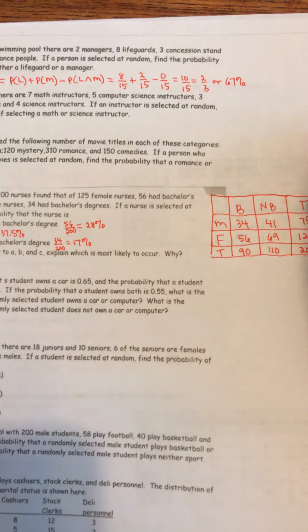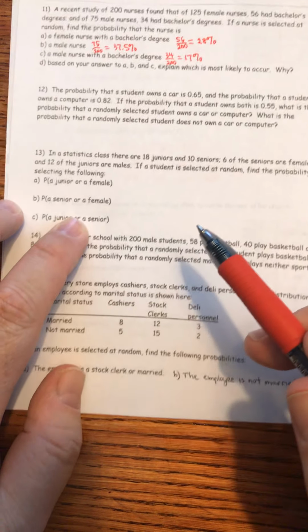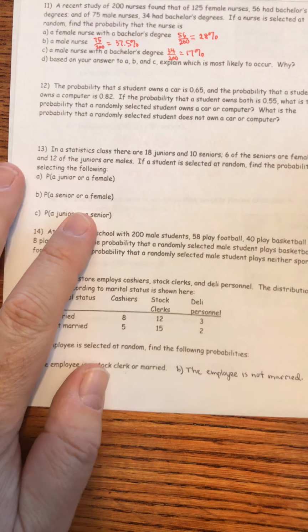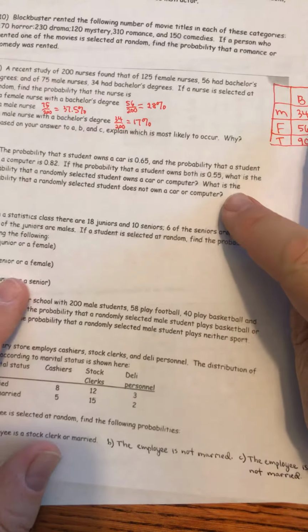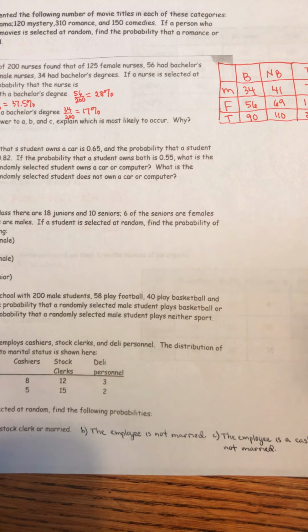All right, so hopefully that'll help you get through some of these. Watch for the word or, I think addition rule. Okay, fill out your table, make these tables on these ones remaining, and then answer the questions.